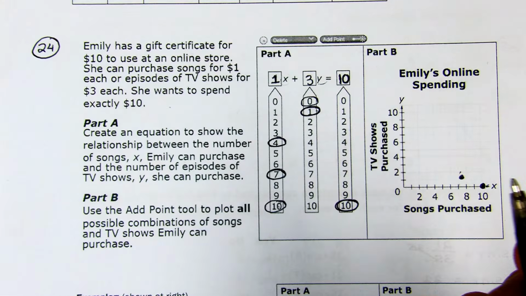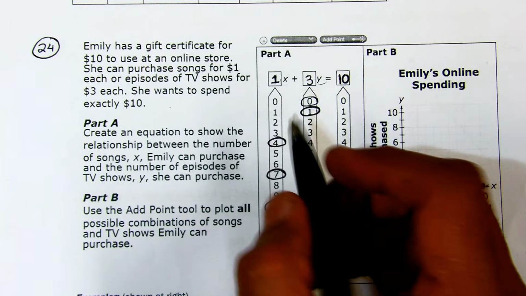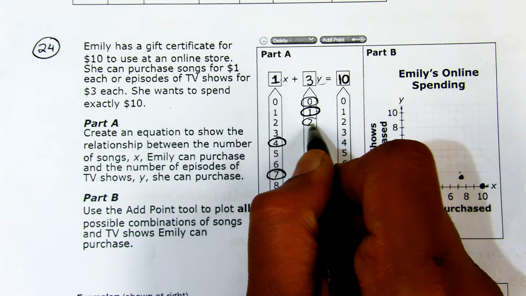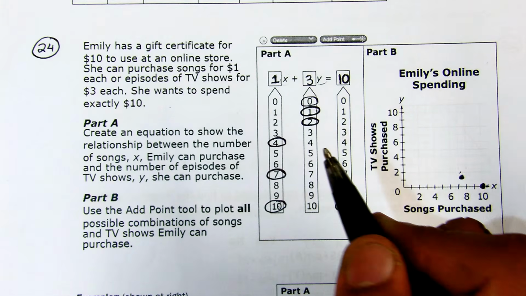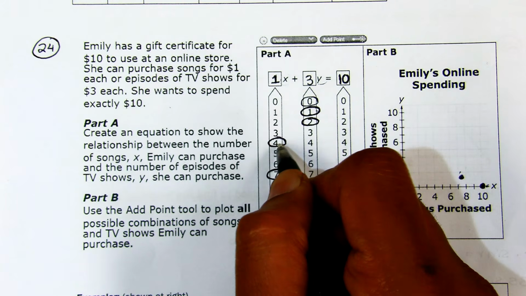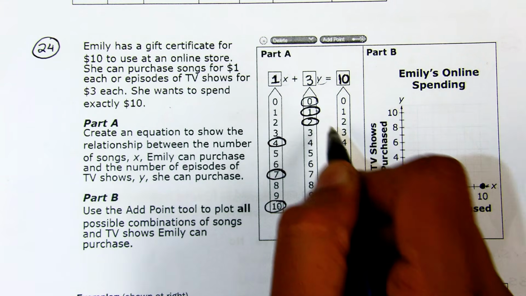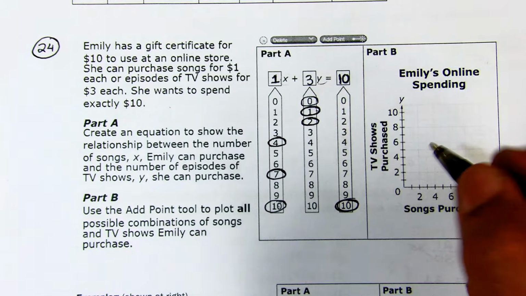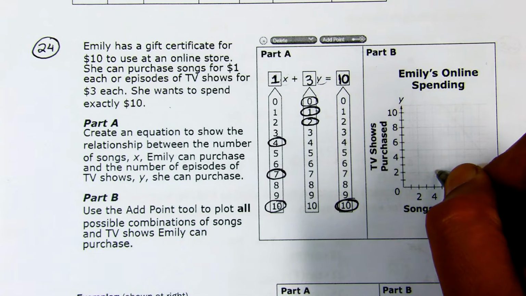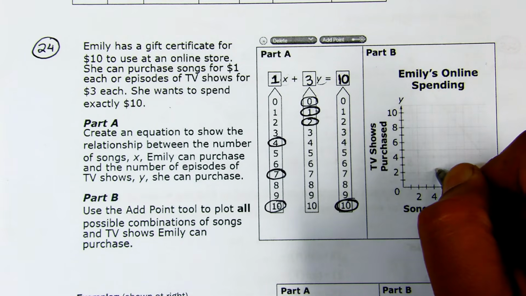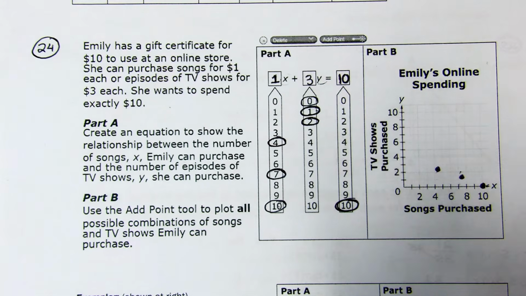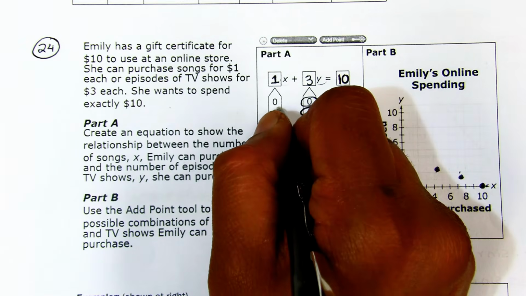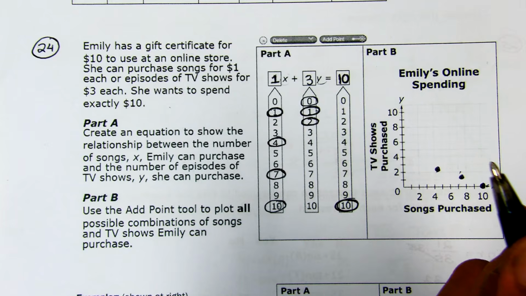She'll have $6 to spend, so she can purchase 2 TV shows, so $4 for songs and $6 for TV shows, and she'll be able to spend $10. So that's our next point, 4, 2, right?